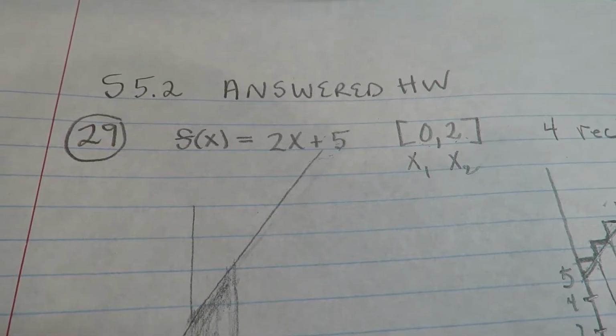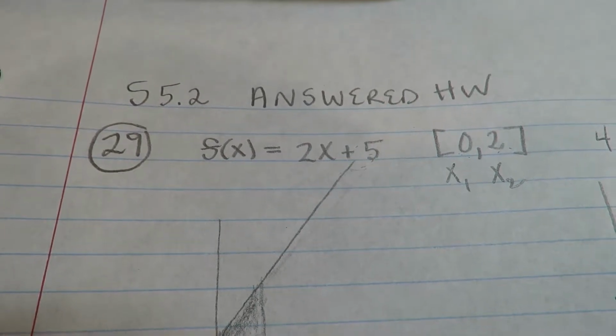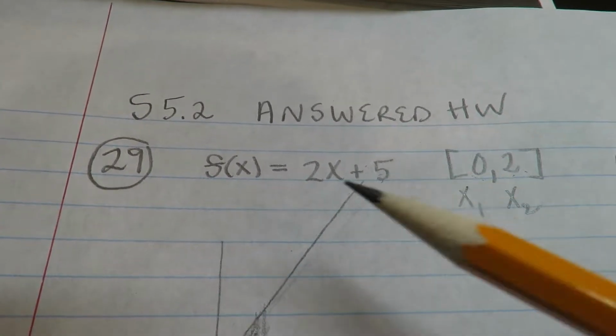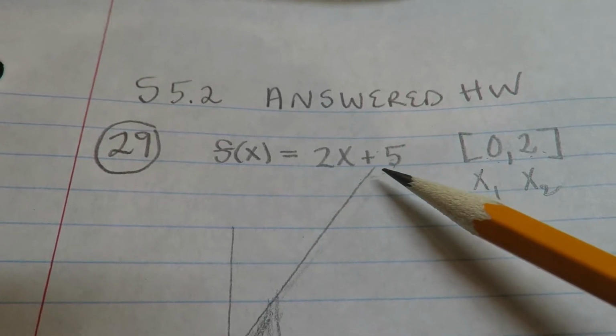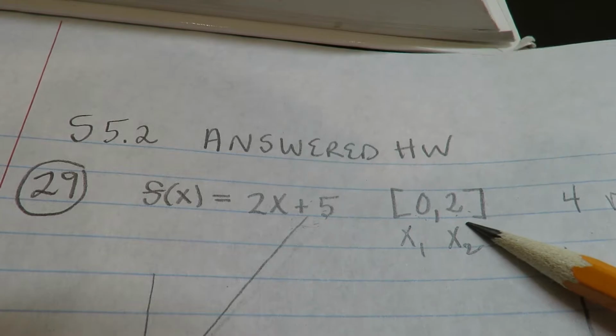Alright gang, I'm going to do 29. I already did the upper sum, but I'll do the lower sum with you and then I'll just talk you through the upper sum real quick. So 29, we want to approximate the area of this graph on this domain, right?